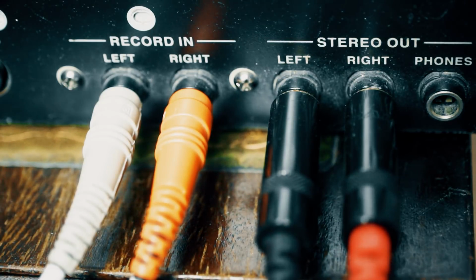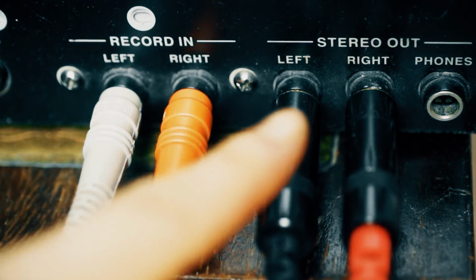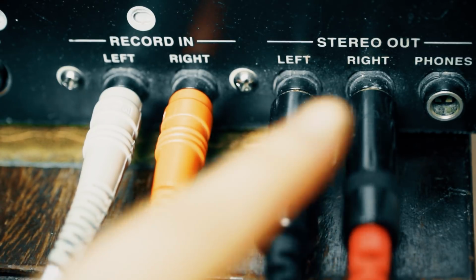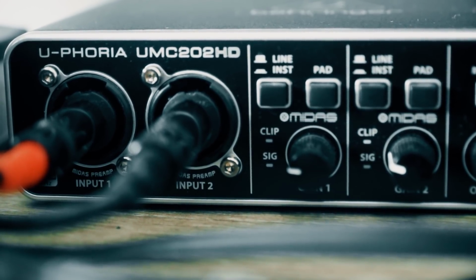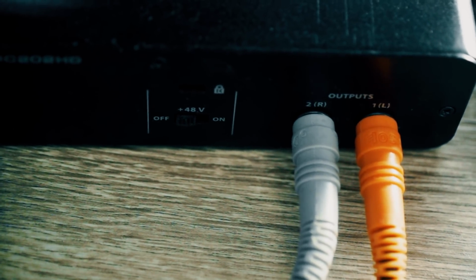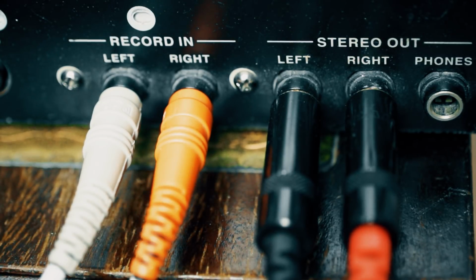To get sound out of Ableton into the MPC, and then vice versa for when you track out later, you need to connect the stereo outputs, which are the left and right outputs of the MPC, into two line-in inputs in your audio interface. Then you need to connect the stereo outs of your audio interface into the stereo inputs of the MPC. To monitor what you're doing, you can plug in the headphones into the headphone jack of the audio interface.